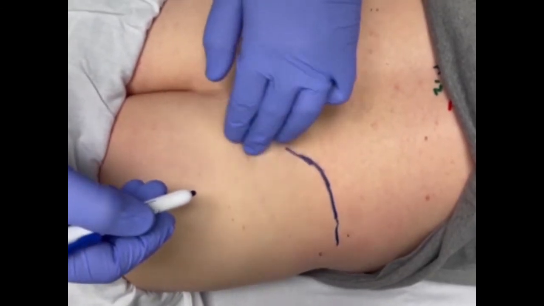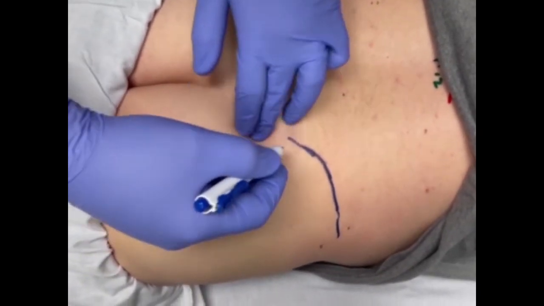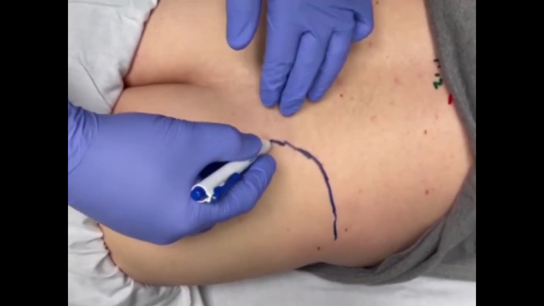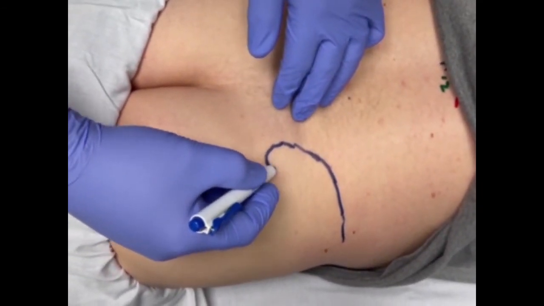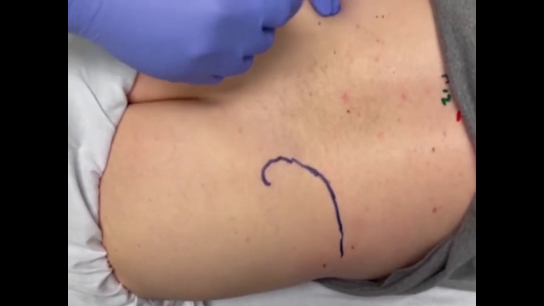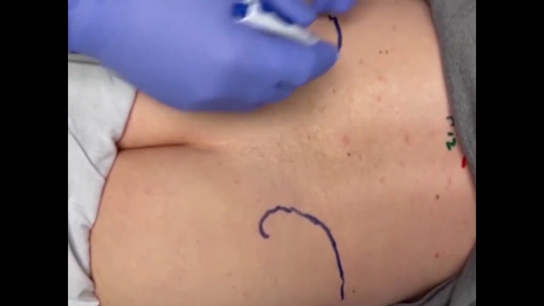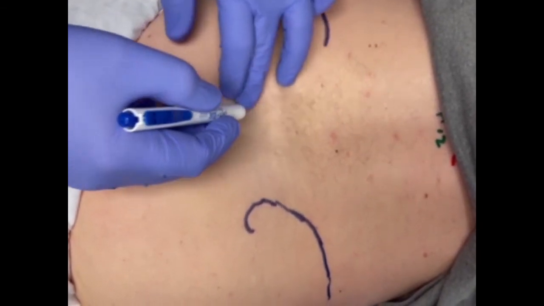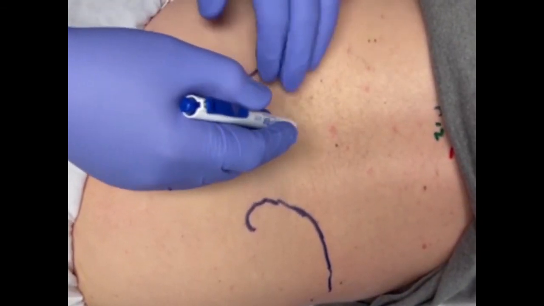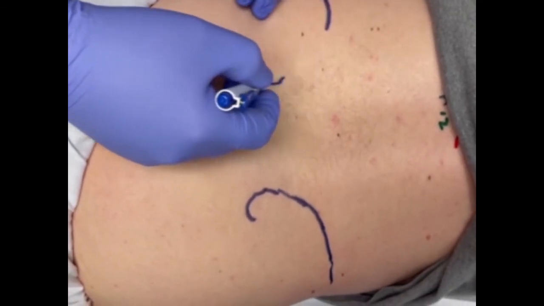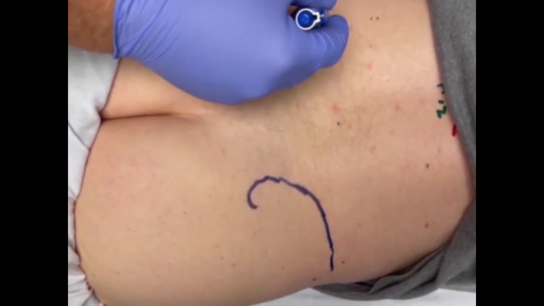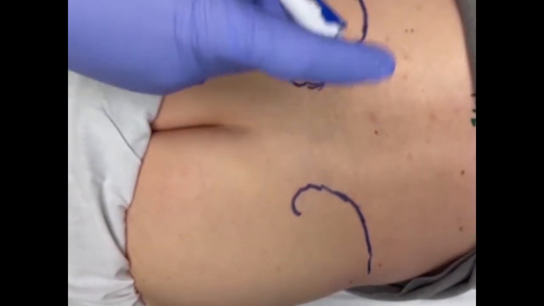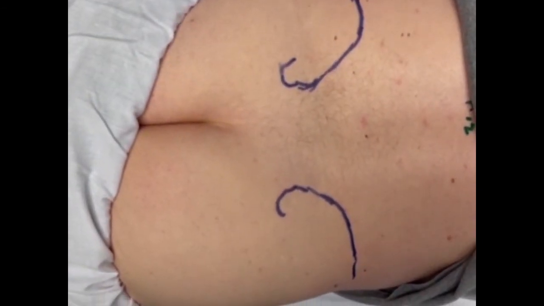And our target here is we want to find the PSIS. You want to come down and find the inferior most aspect as well. Okay, we'll do that on both sides as we're coming down. All right, very good. So there's the iliac crest and the PSIS.